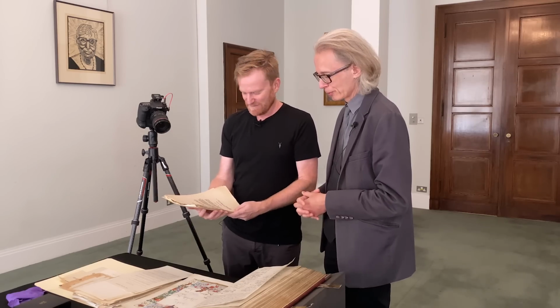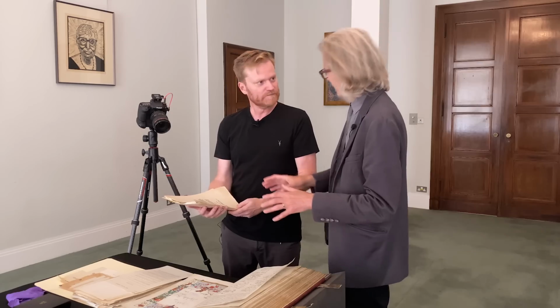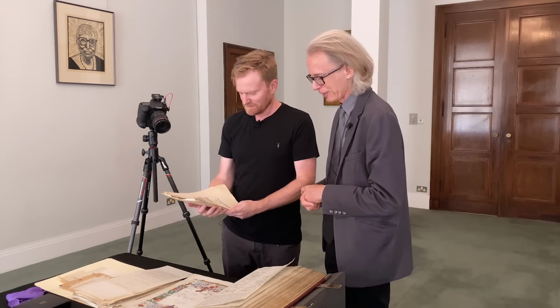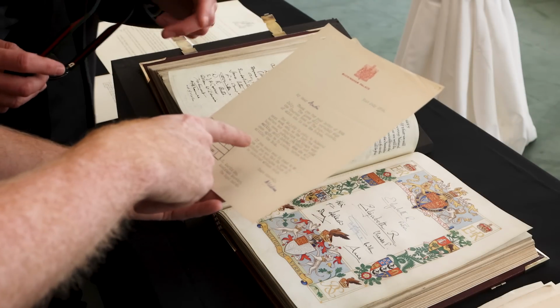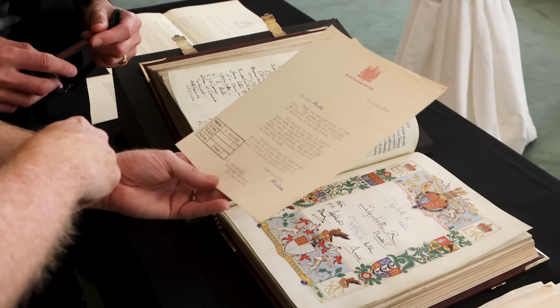Exactly right, yes, and of course they are probably busy at this time, so it's a sensible step, I think. Here we have a reply. This is from Buckingham Palace, late July 1952.